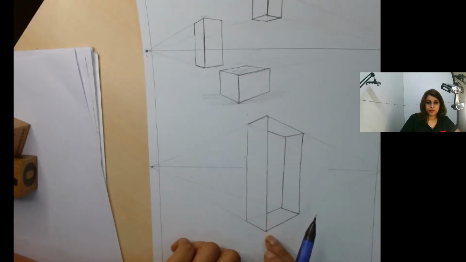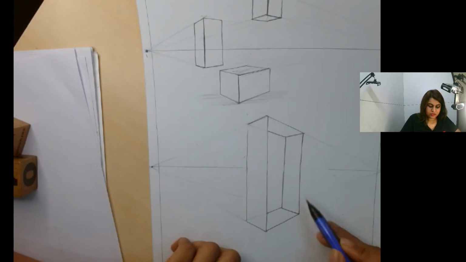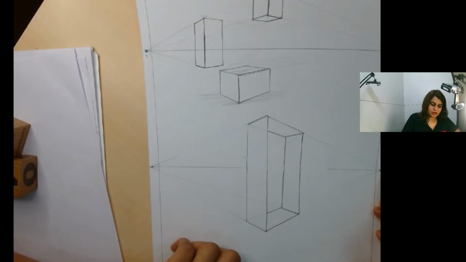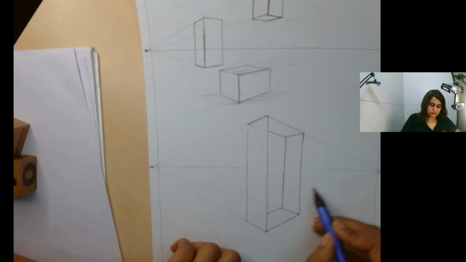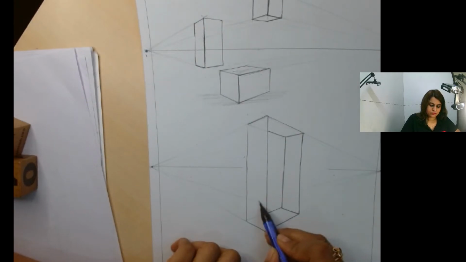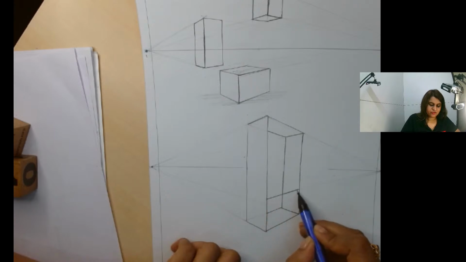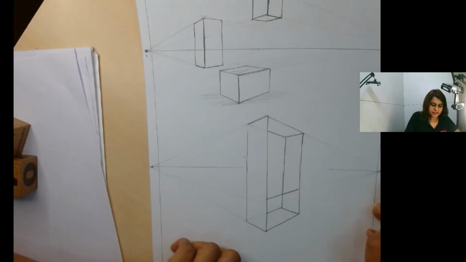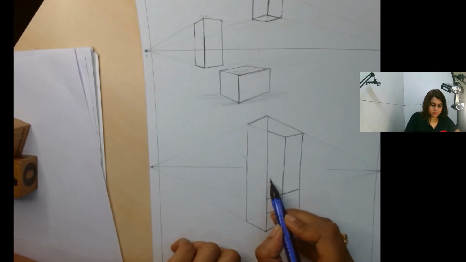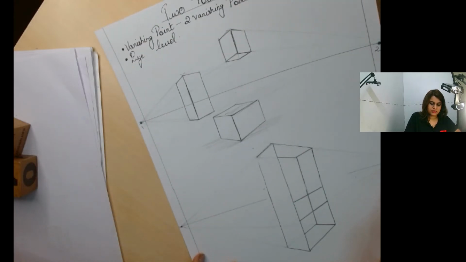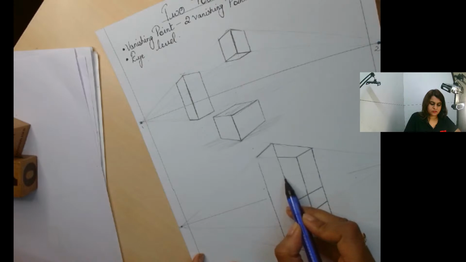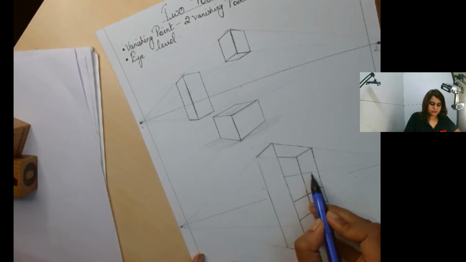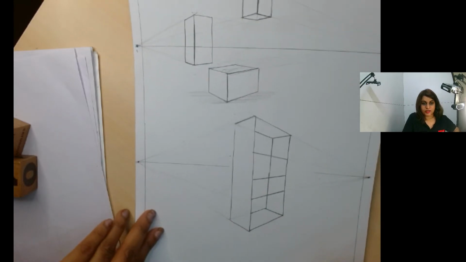Now we'll put the shelves in place. So shelf accordingly. So we'll have a shelf over here. We'll have a shelf a little bit near to the eye level. Let's have one over here, which is above eye level.